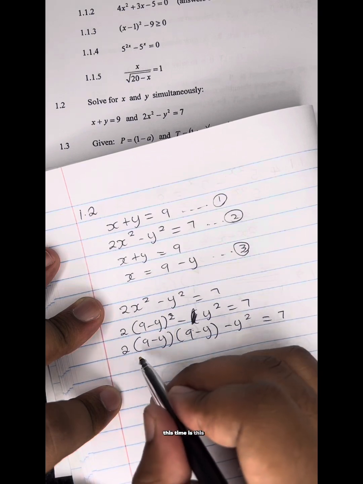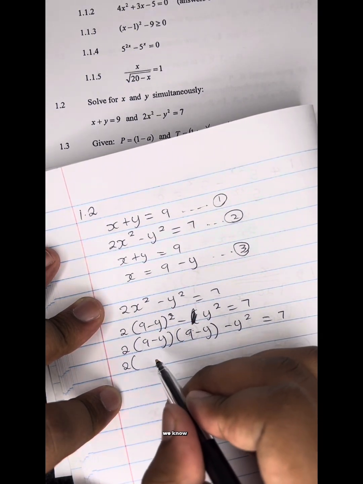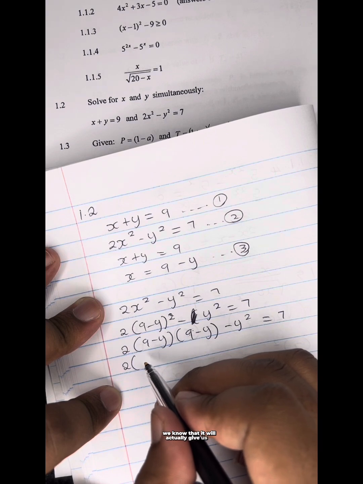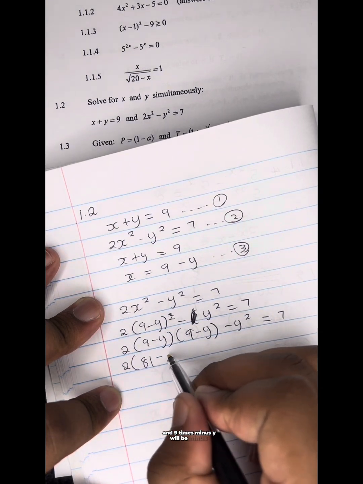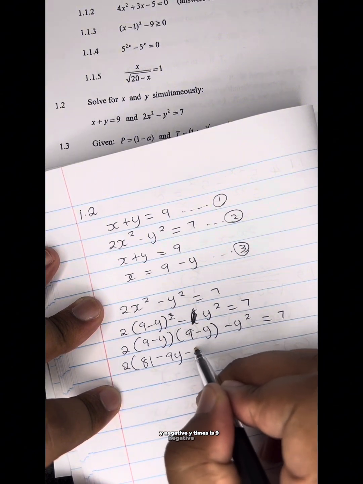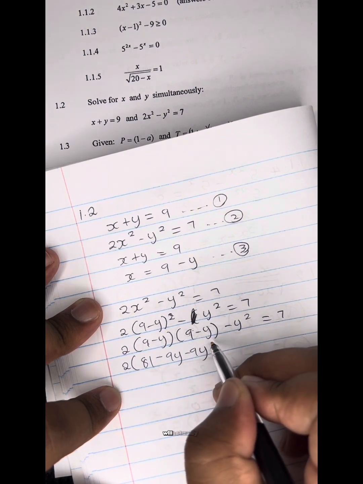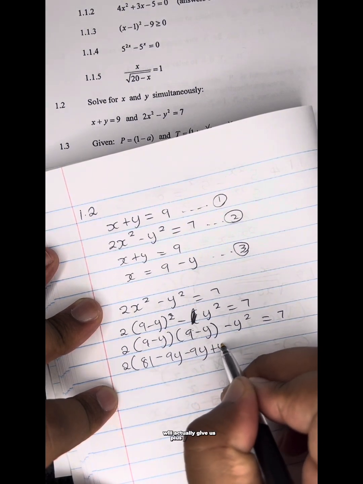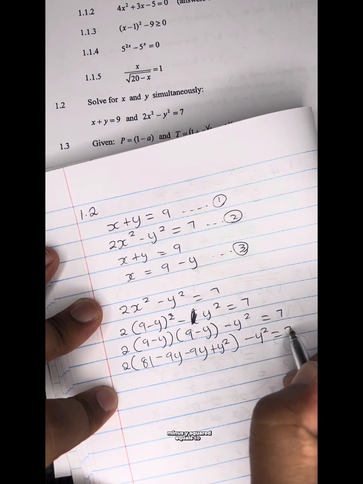This times this, and this times that. 9 times 9 will give us 81. And then 9 times minus y will be minus 9y. Negative y times 9, negative 9y. Negative y times negative y will give us plus y squared. Close the bracket, minus y squared equals 7.